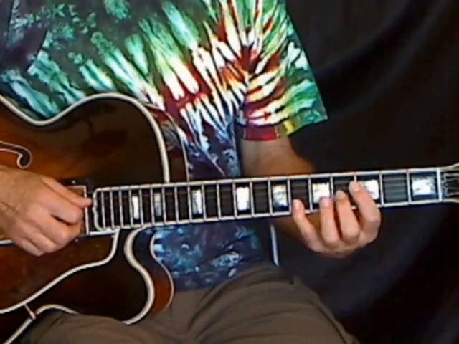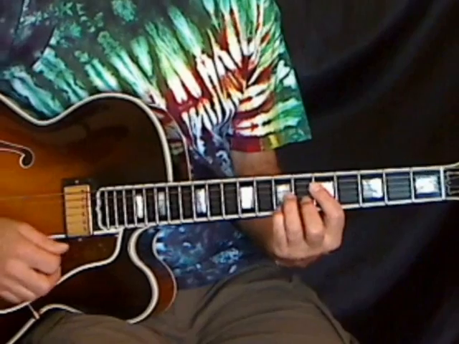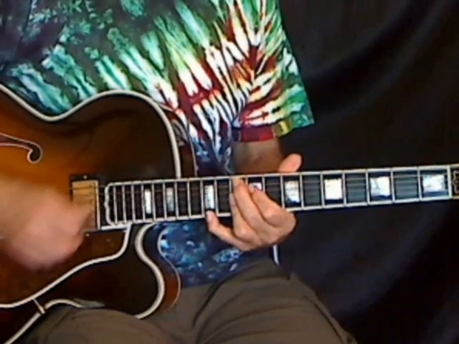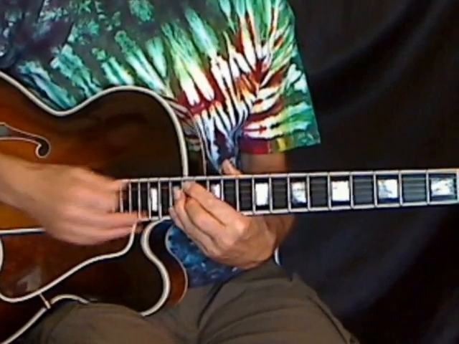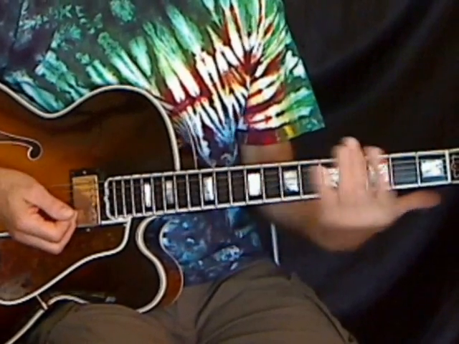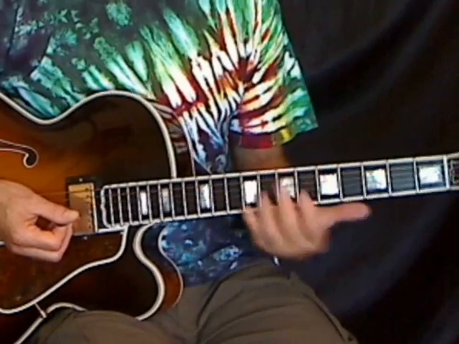But there's a few in the middle, and then we pick up a bunch of them up in this part of the neck as well. And then we're back to where we were, so there's these two regions that are rich with voicings.